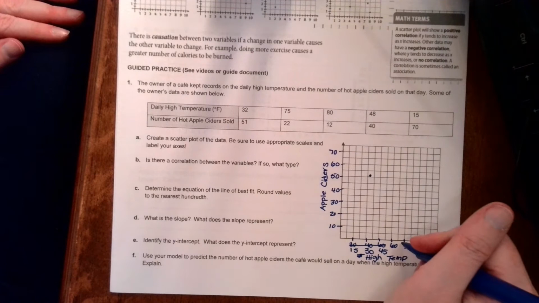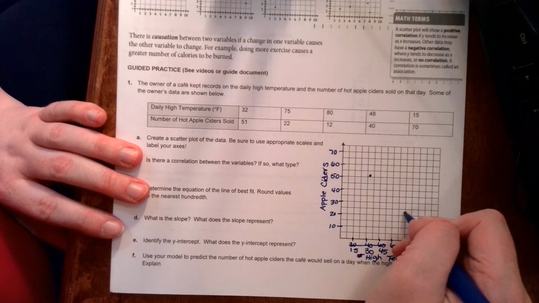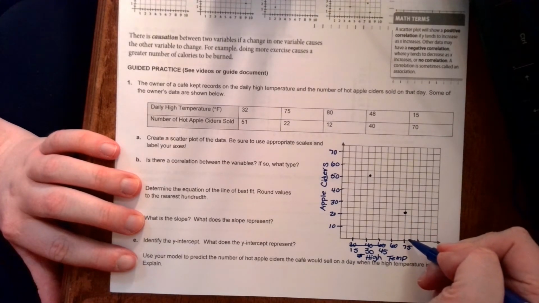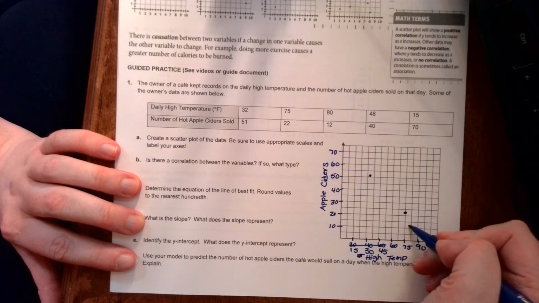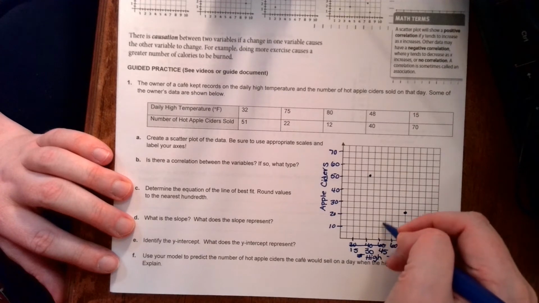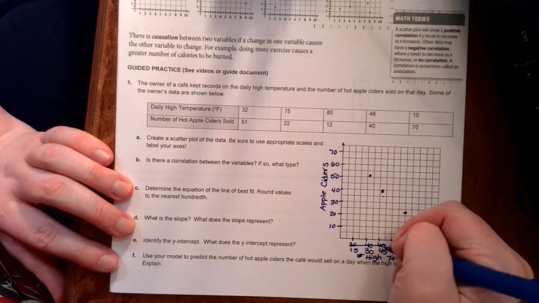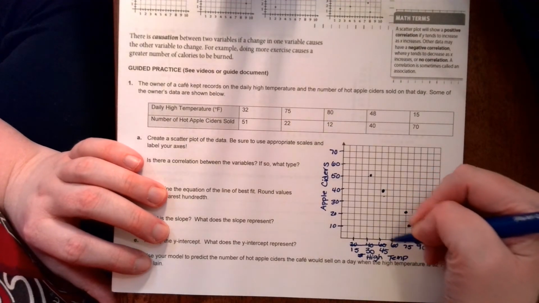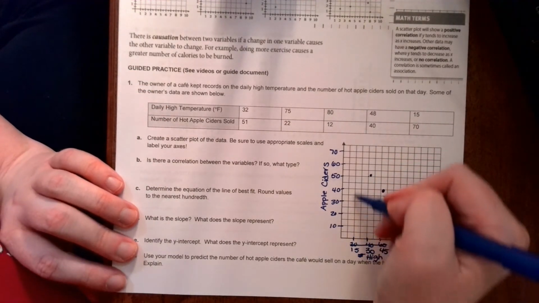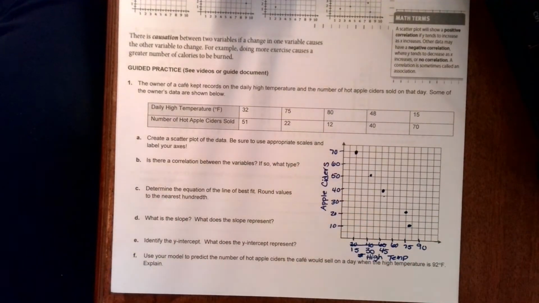When the temperature was 75, we only sold 22. When it was 80, that would be about here, we sold 12. When it was 48, we sold about 40, right there. Wait, 48, yeah, okay, I had to double check. I got my 40 and 48 mixed up. And then when it was 15 degrees out, we sold 70 apple ciders. So again, it's not a perfect pretty line, it's just data.